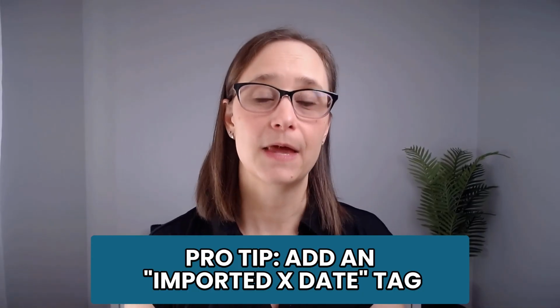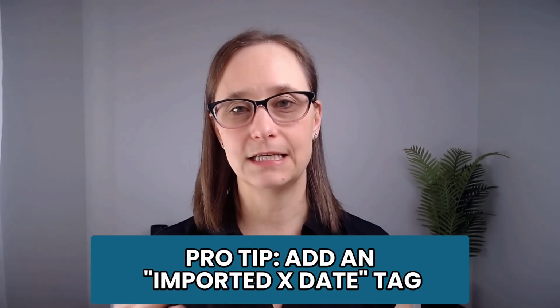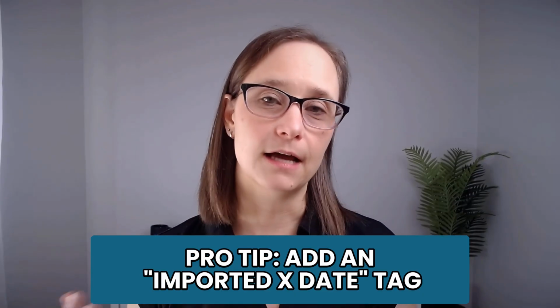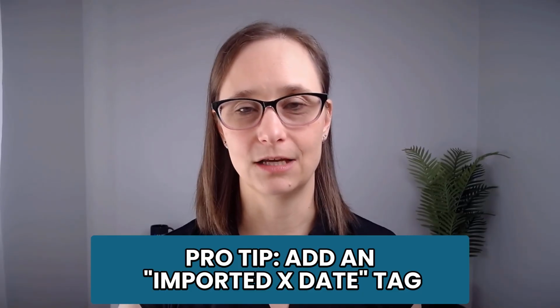You'll see that in the future, when you're going through your contacts, you can see what's happening with people who were previously imported and new people that are in there. They're clearly identified as separate contacts in your list. So it's just a nice little tip to keep things organized. And we put that tag on everybody that we import, regardless of which segment they come in under.